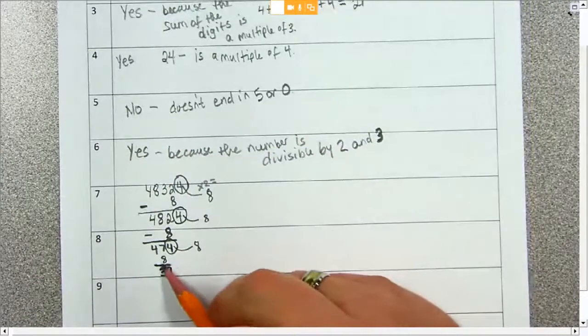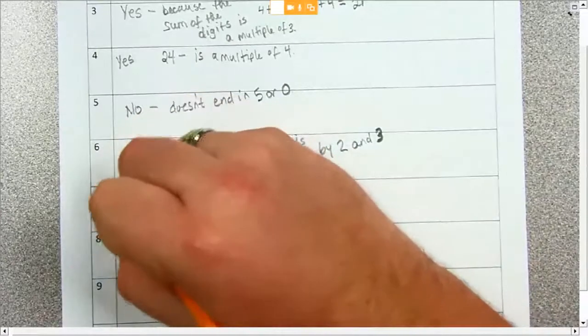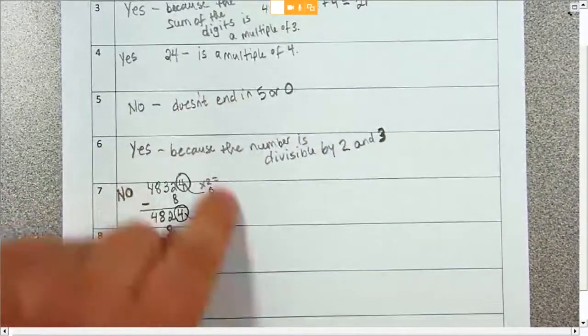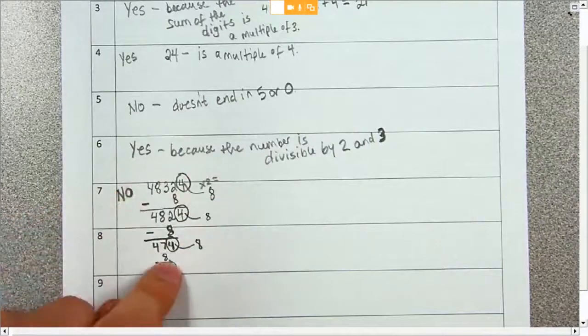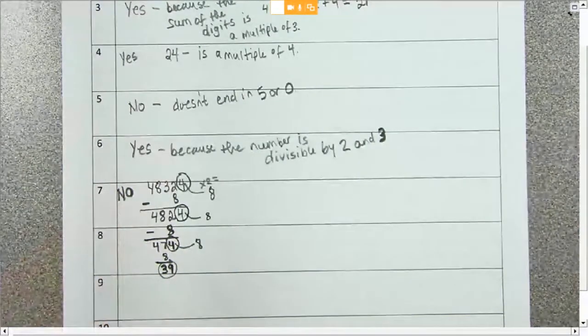So because we finally got to something that we know is not a multiple of 7, I'm going to say no. And if you're asked to show your work or provide a reason, just say, look at all this work I've done. You don't have to explain it. You just have to say, I know what you're doing if you do this. So no, doesn't work.